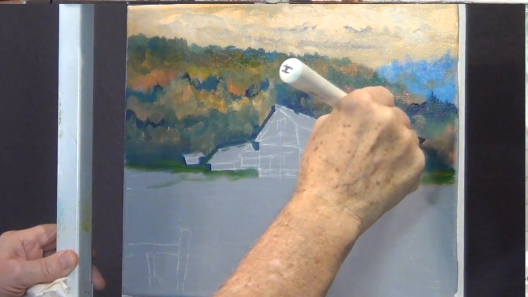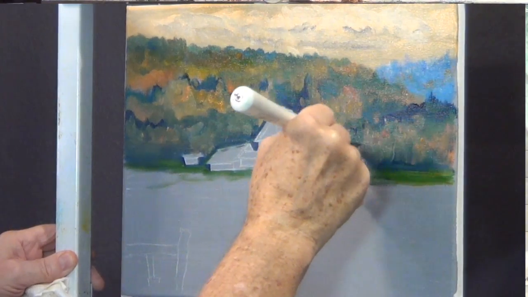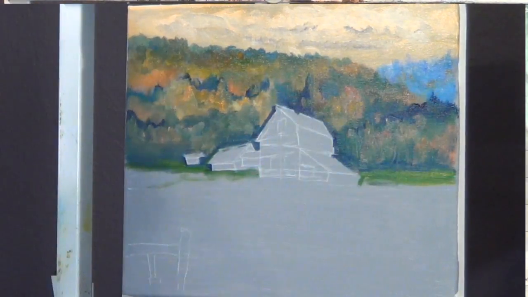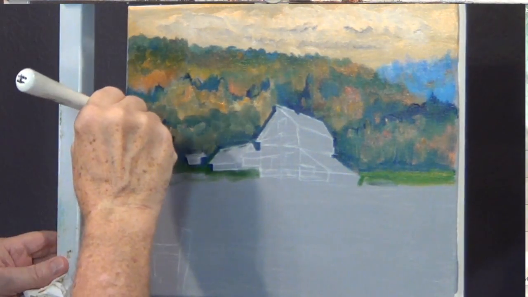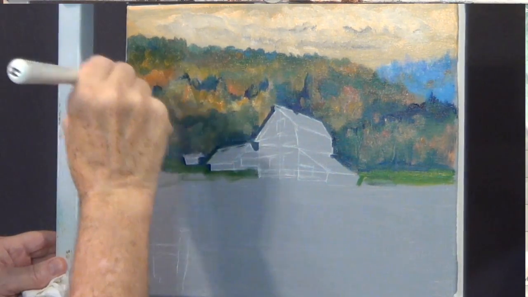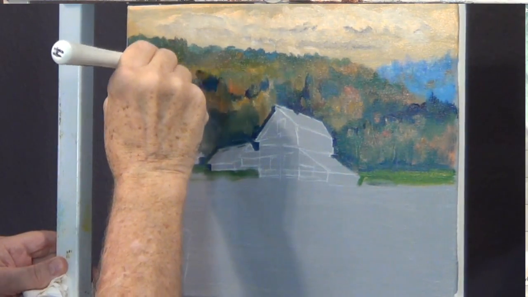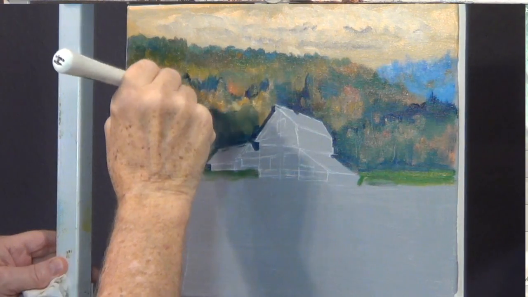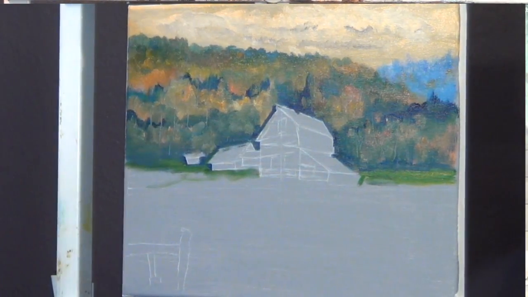So this is just sort of letting you see that there's a lot of trees back in here. Probably it's very hard to see that on camera, I'm sure, but so you might be able to see that.